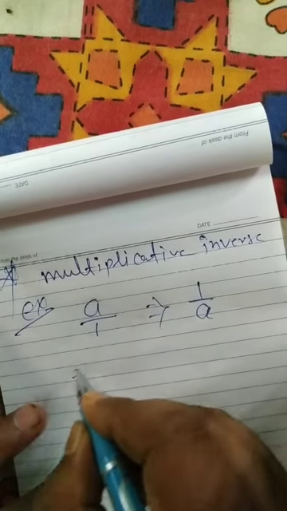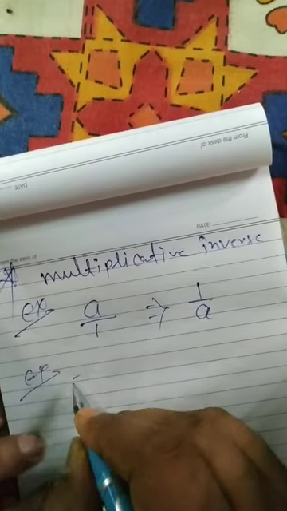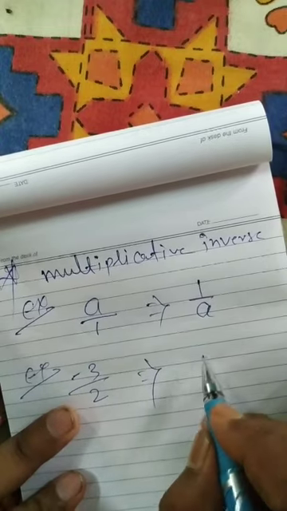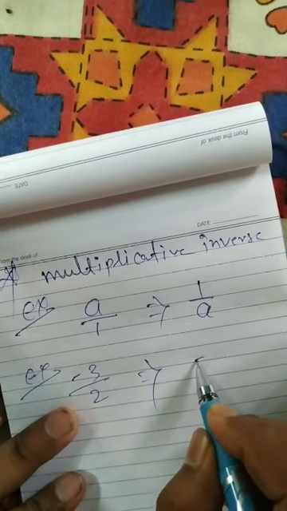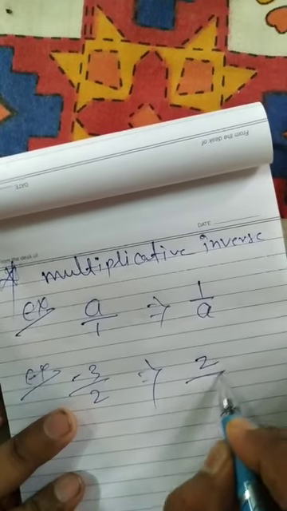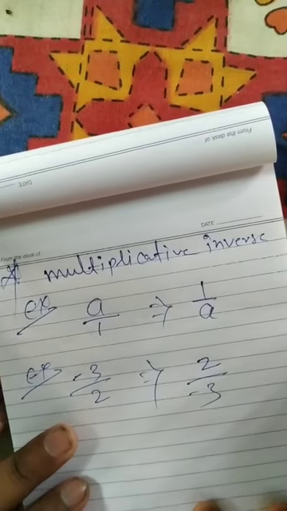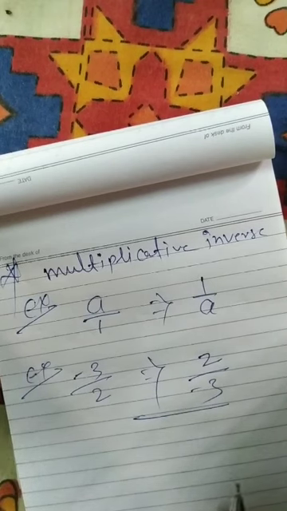If you take another example, minus 3 by 2, the multiplicative inverse is 2 by minus 3. Any problem? No. Okay.